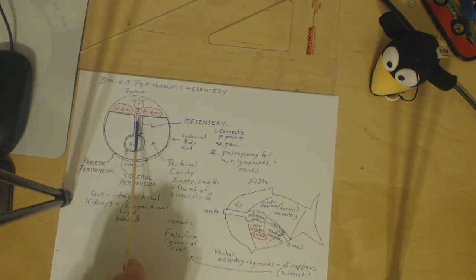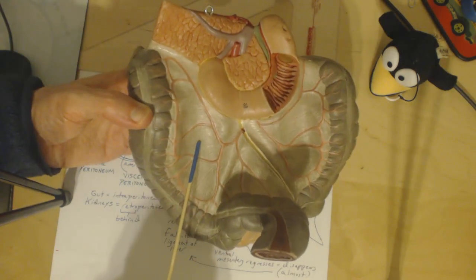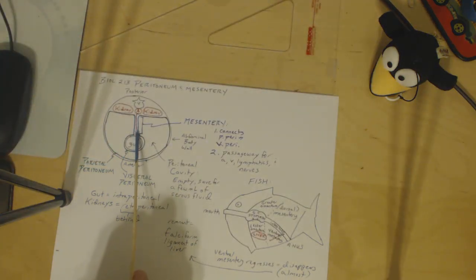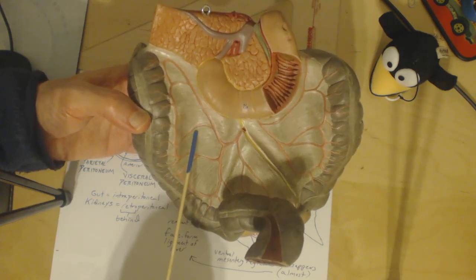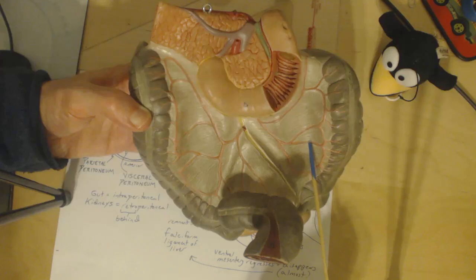So the mesentery that we see here in this figure is the same structure that we see here. Notice all these blood vessels that are traveling through it, just like we have the blood vessel traveling through the aorta here. You can see all the blood vessels that are traveling through this mesentery here. So all of this light gray structure is mesentery.